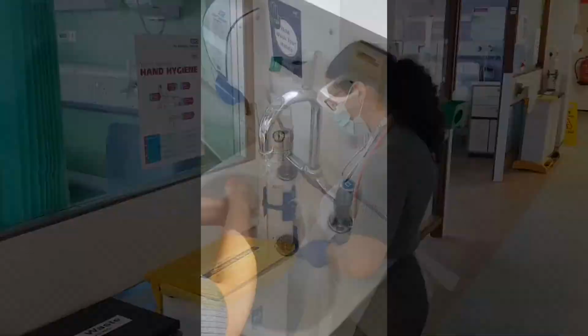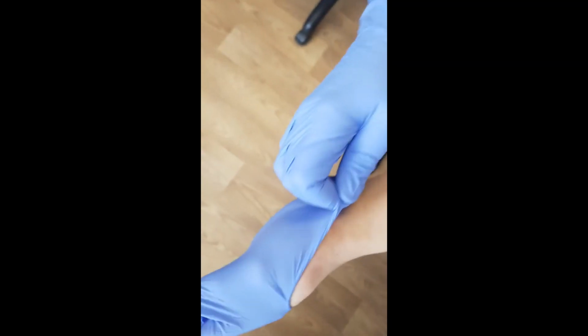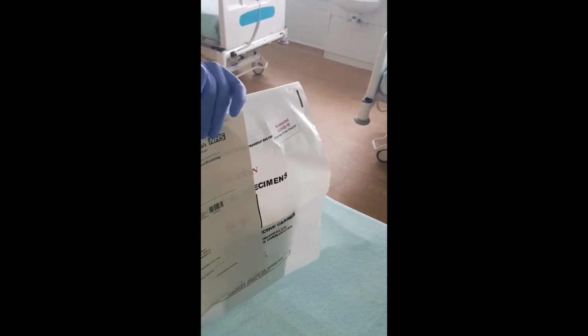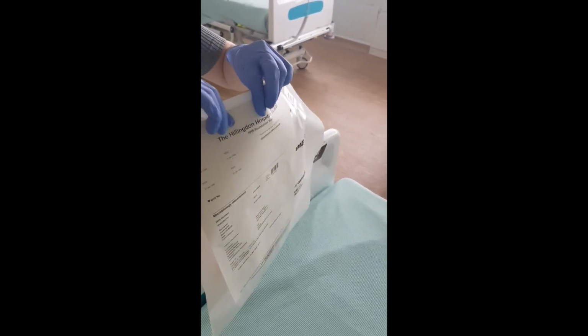Remove all PPE and clean your hands. Stick the request form on the front of the white bag. Call the porters or carry the bag to pathology reception for further processing.